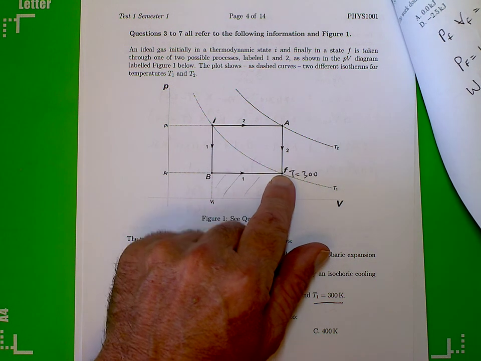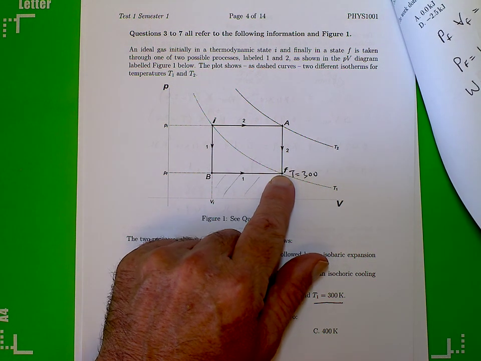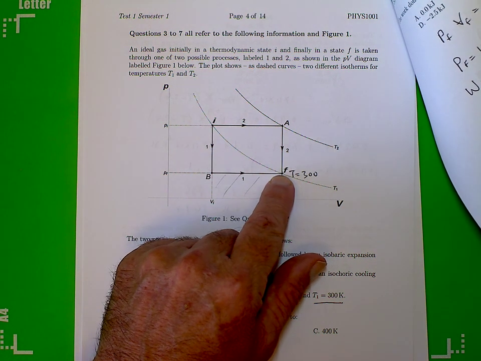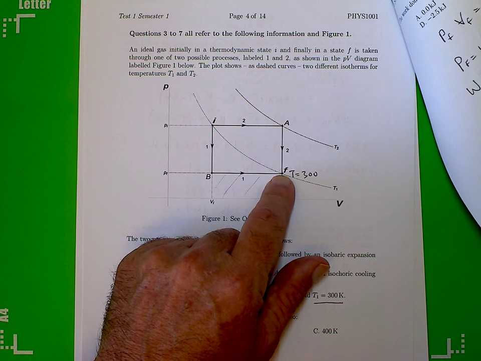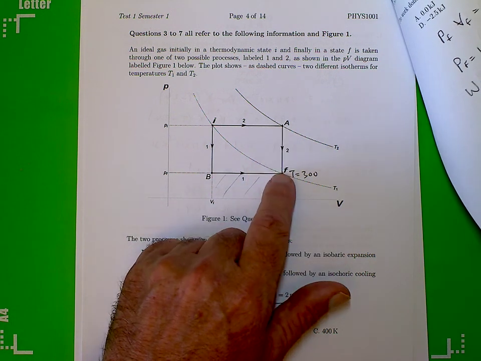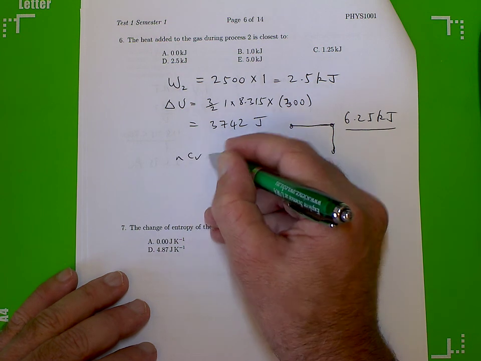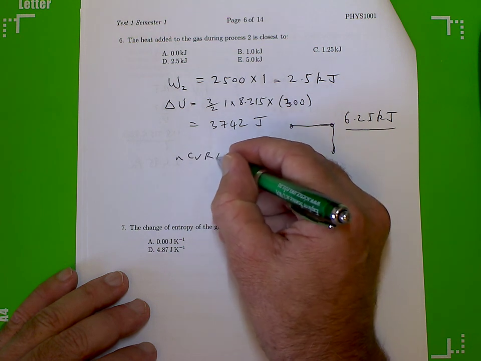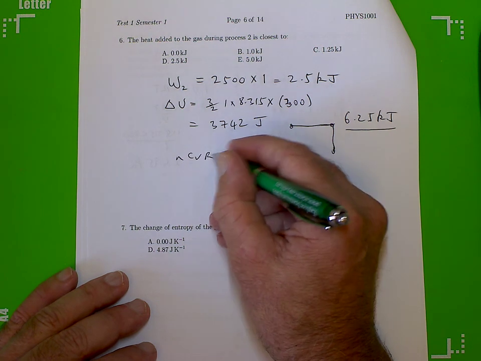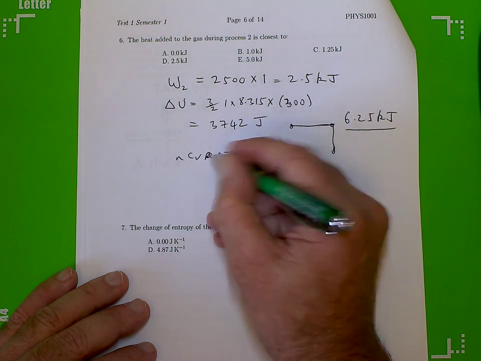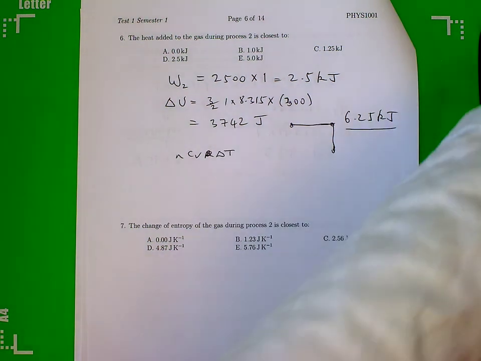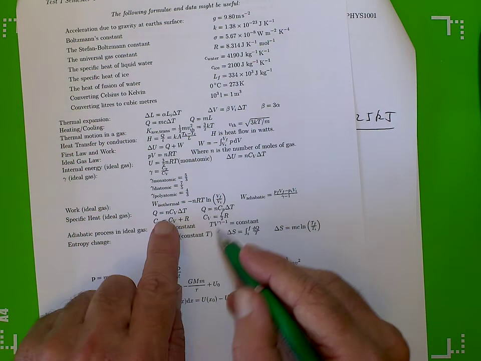It's being done at constant volume, and so the amount of heat that is going out of the system as it cools is just going to be nCv delta T. Okay, formula sheet to check.